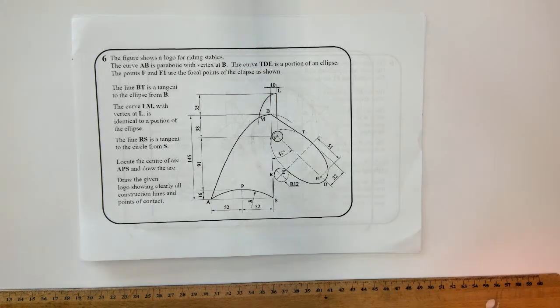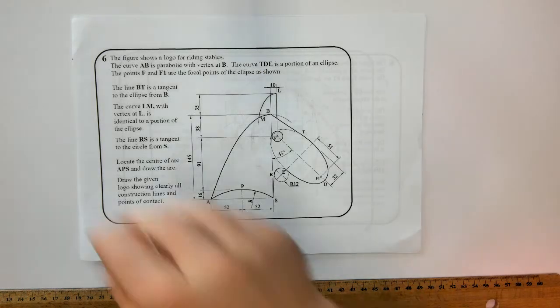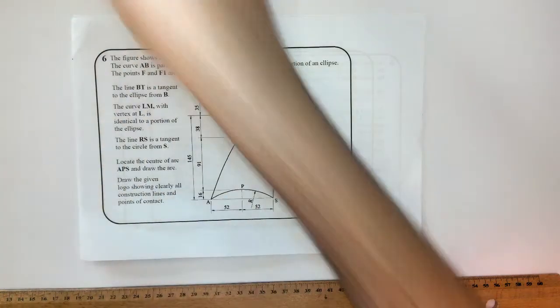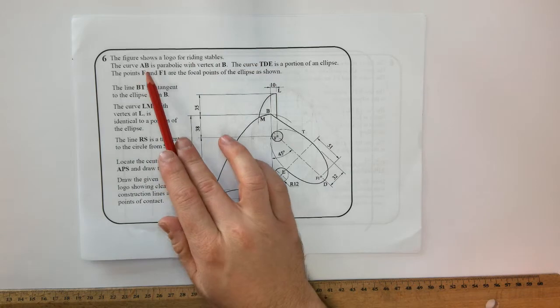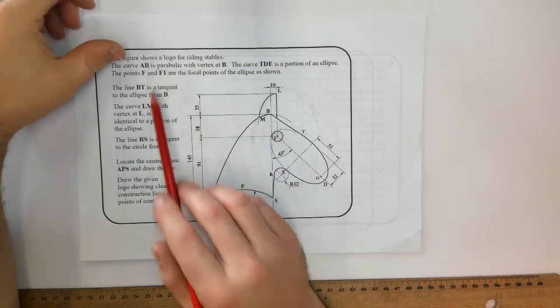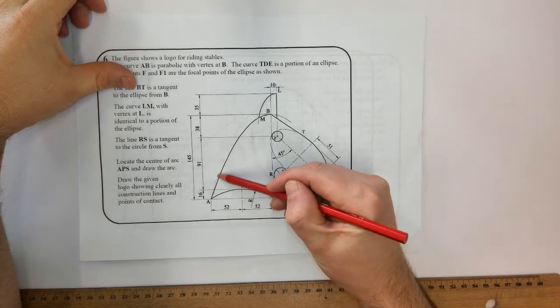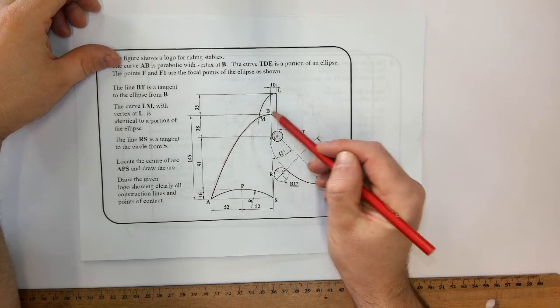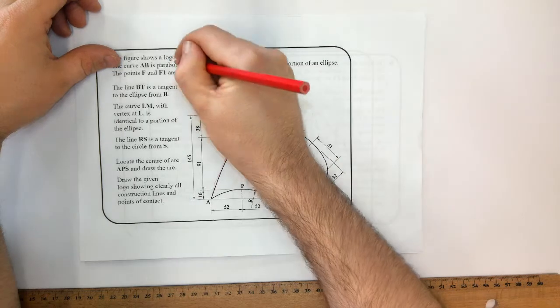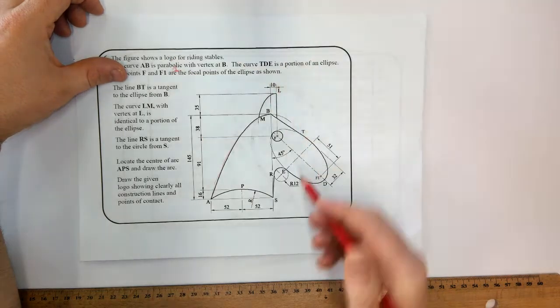Okay, so welcome to this video on the 2012 question B6 higher level check graphics. The figure shows a logo for writing stables. The curve AB is based on a parabola with a vertex at B. So that's the first thing I'm going to draw, right?